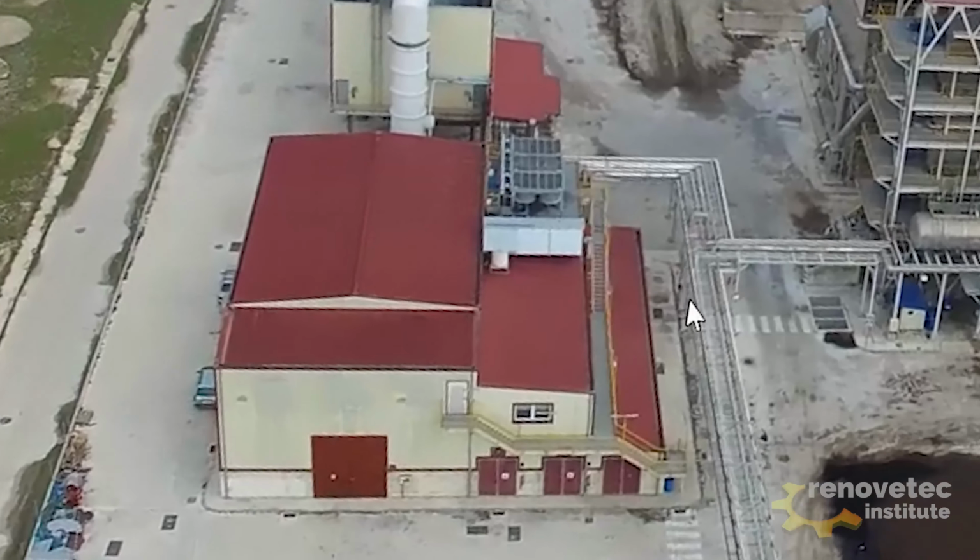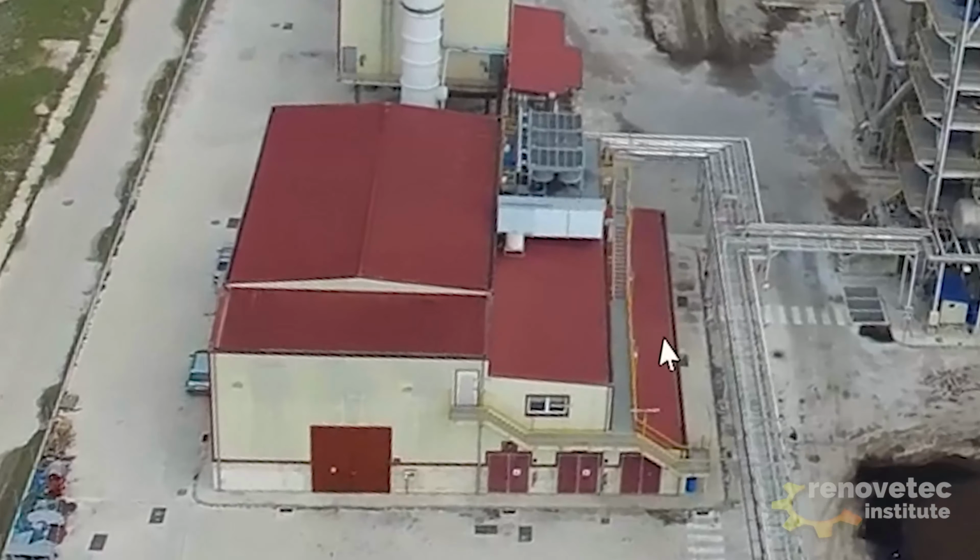Probably here we can see better the steam turbine building that is located here, and the connection between the boiler and the steam turbine is another circuit, the water steam cycle, and the water steam cycle is composed of 3 circuits.